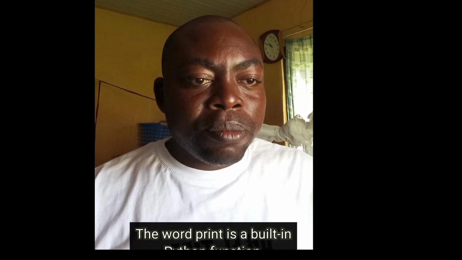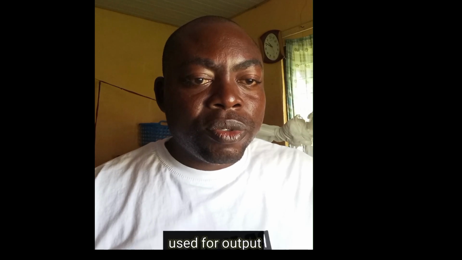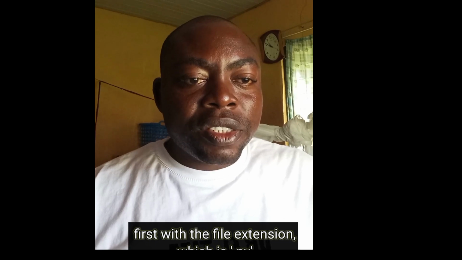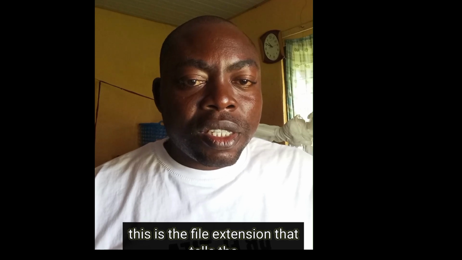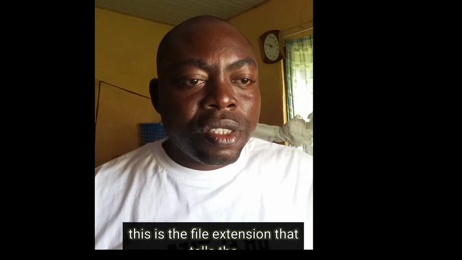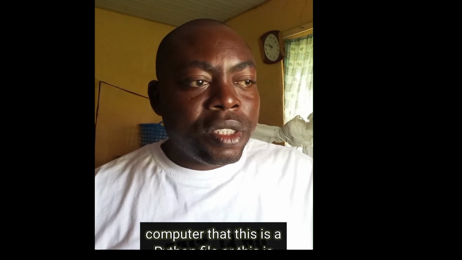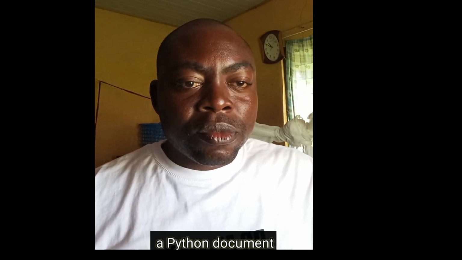The word print is a built-in Python function used for output. To run your code, you have to save it first with a file extension, which is .py. This is a file extension that tells the computer that this is a Python file or Python document.